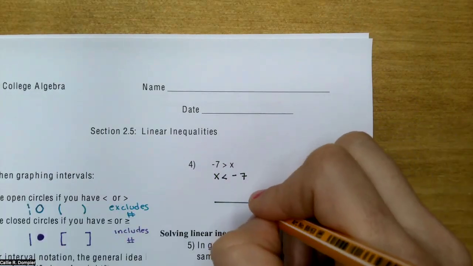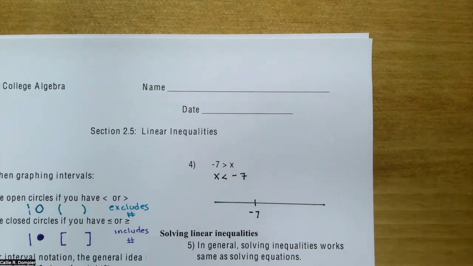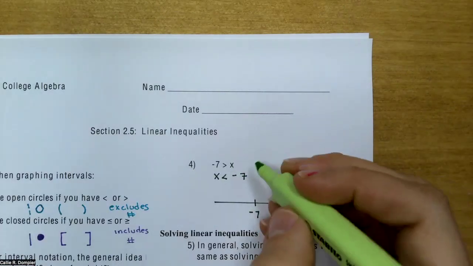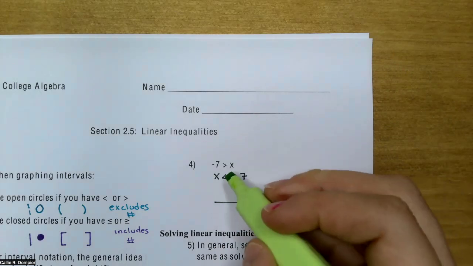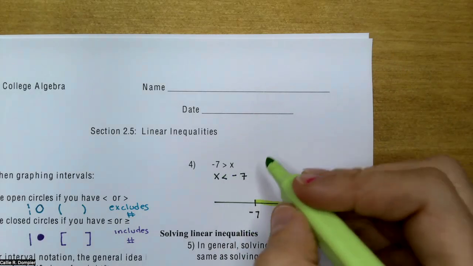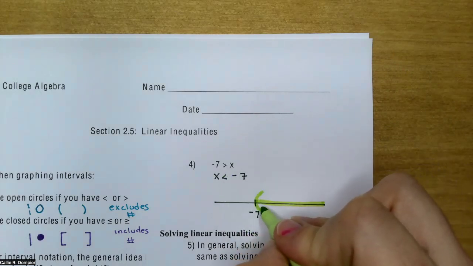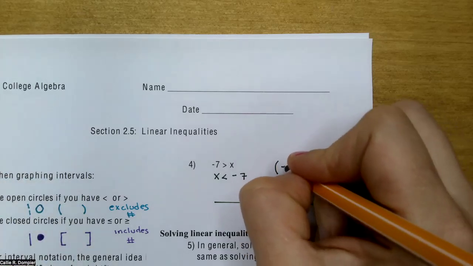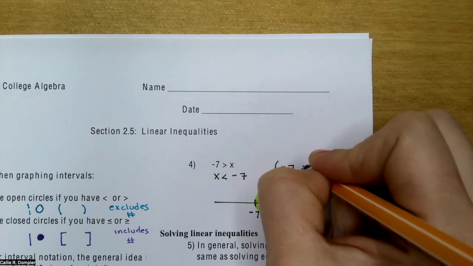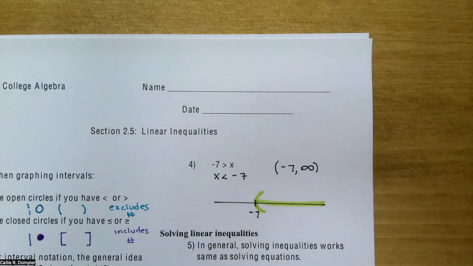So I'll find -7. x is greater than -7. Greater than is in this direction forever. It doesn't include -7, so it's going to be a parentheses. So my answer is parentheses -7 to infinity for number 4.